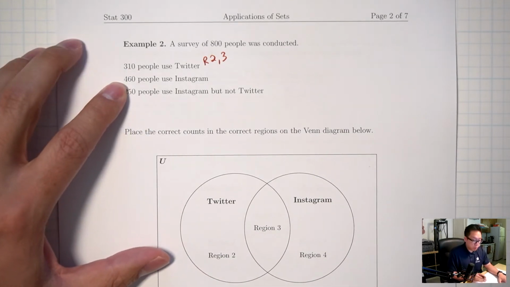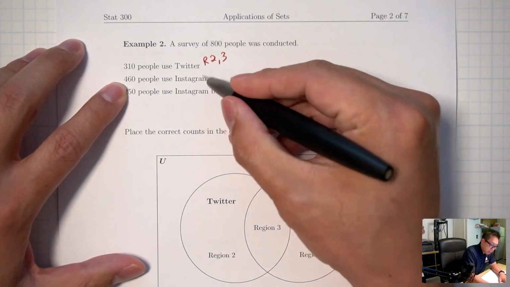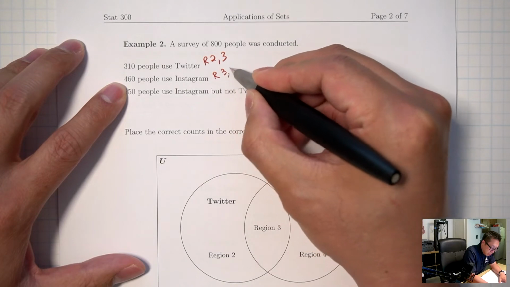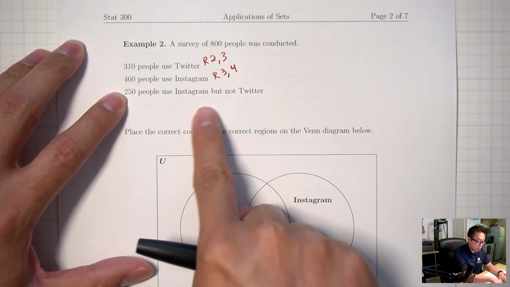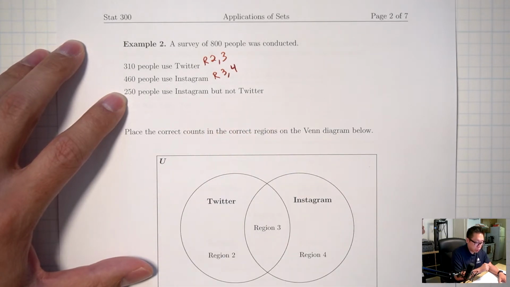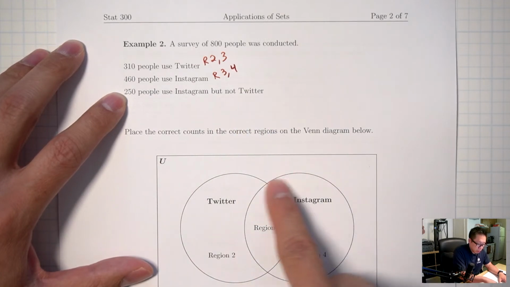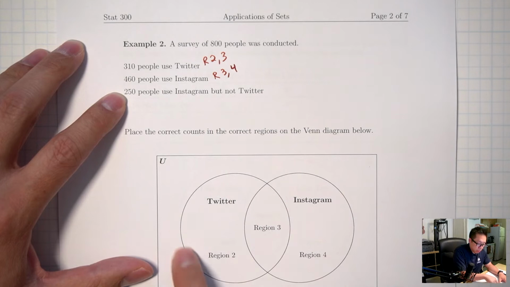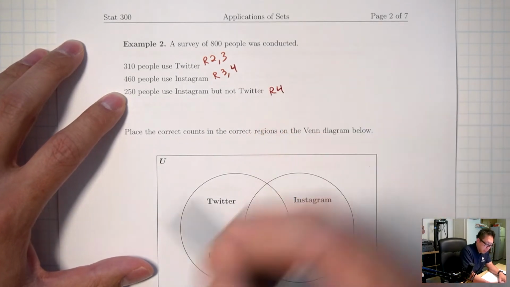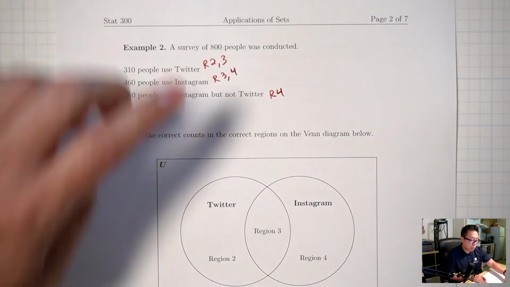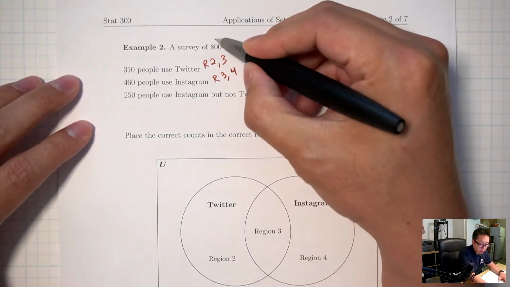460 used Instagram. So what regions are inside of Instagram? 3 and 4. And then 250. 250 people use Instagram but not Twitter. Okay, so what region is inside Instagram, outside Twitter? This would just be region 4. And then 800. 800 is everybody total. So 800 would be all 4 regions together.